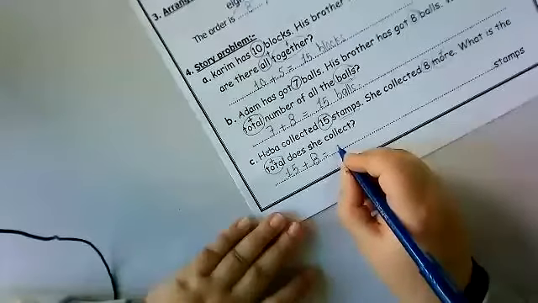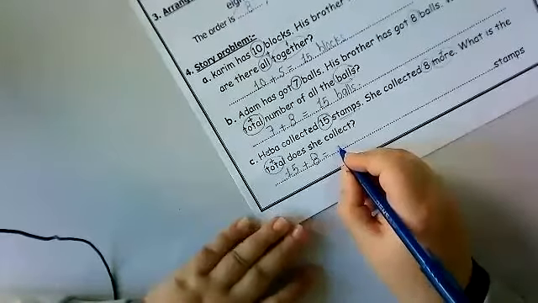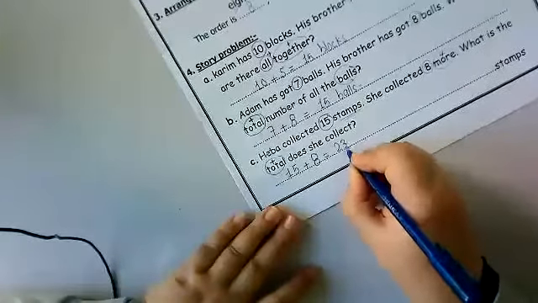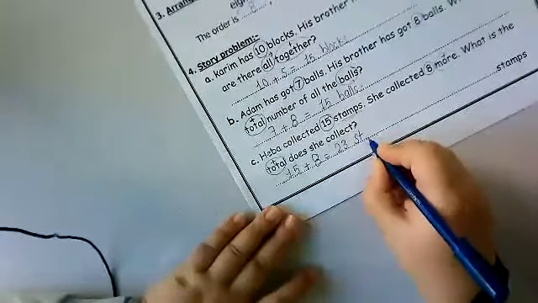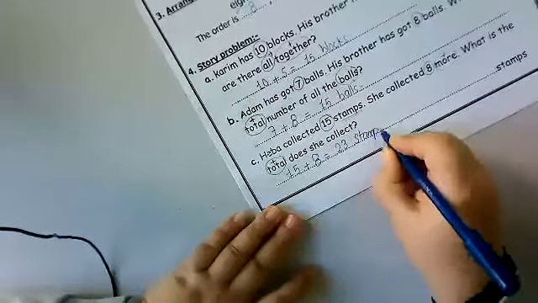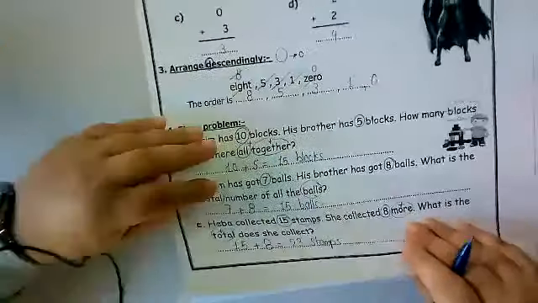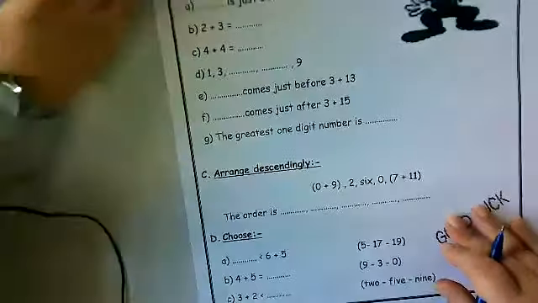It's 23. Count properly. Count again. 23 stamps. Yes. 23. Excellent, boys. If you have finished, turn over your sheet.